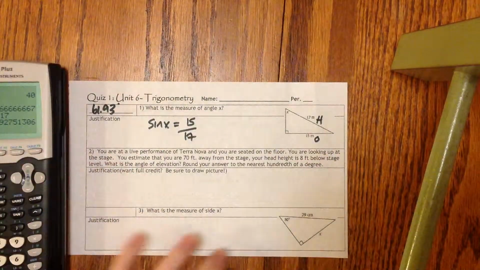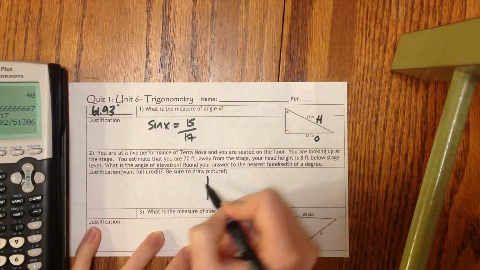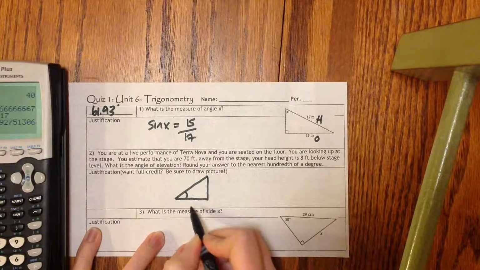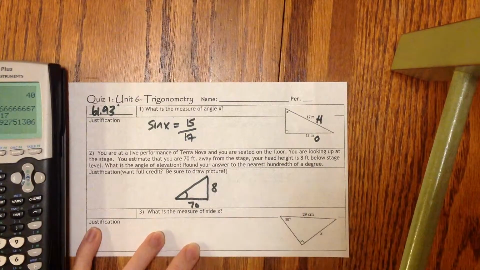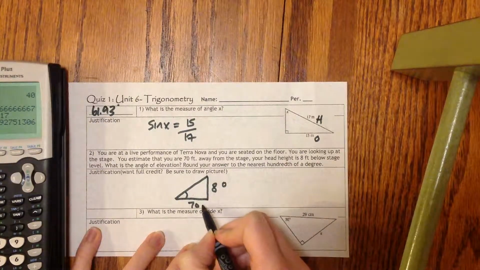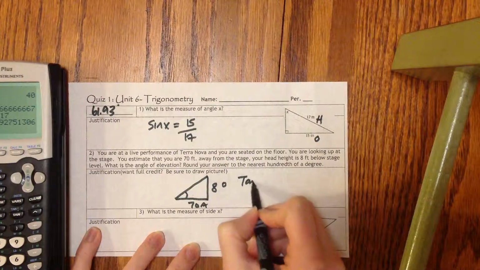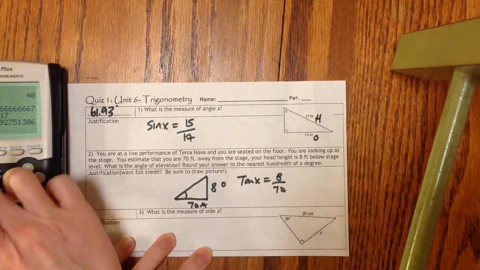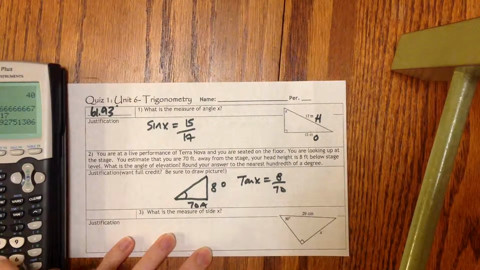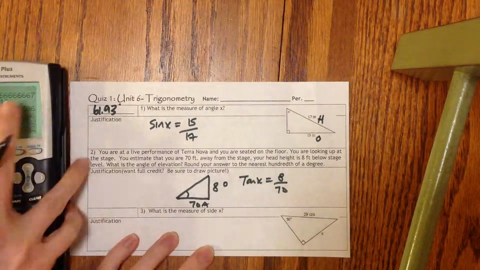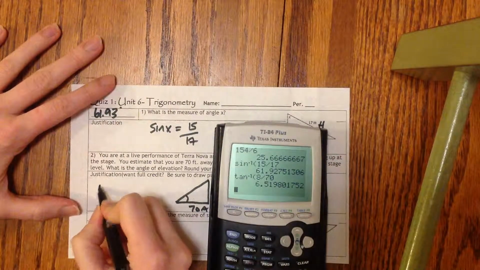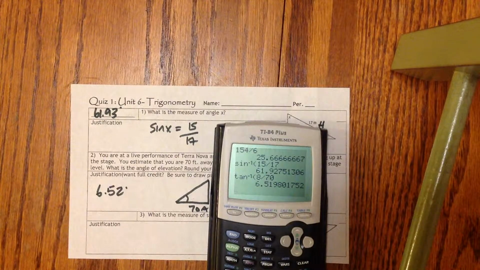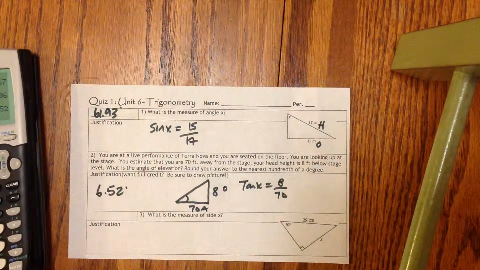Alright, let's try the next one. This is a word problem. It has an angle of elevation, so we're looking up towards the stage. We don't know what angle. 70 feet away, we're 8 feet below. Let's see, opposite, adjacent. This is tan of x equals 8 over 70. Just like last time, we're going to type in that ratio and take the inverse. And we get this here, 6.52 degrees.